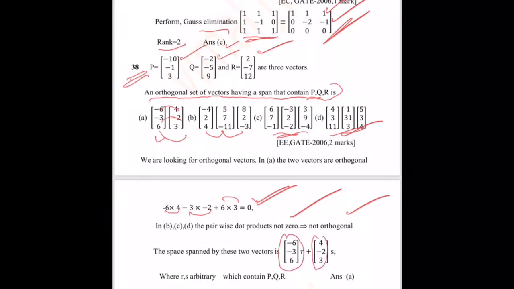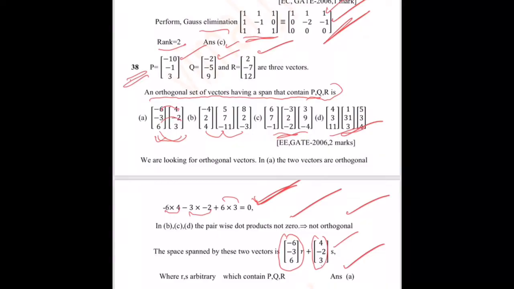The space spanned by these 2 vectors is the first vector into R plus the second vector into S. This span contains P, Q, R. The answer is A. B, C, D are not orthogonal. Hence, answer A is correct.